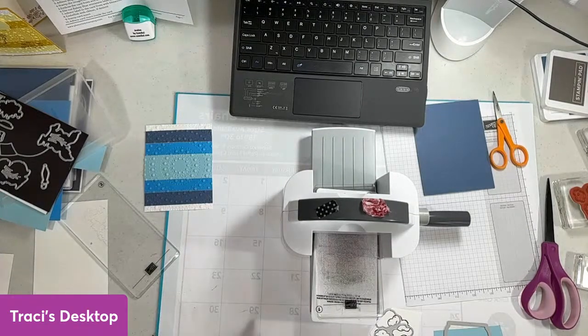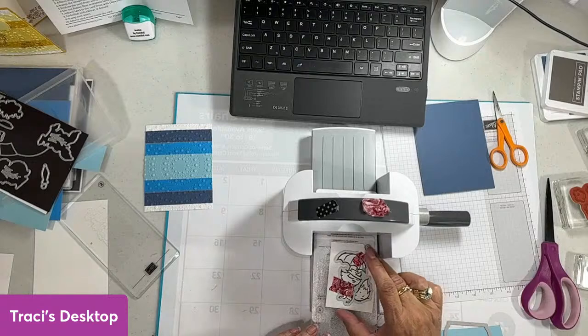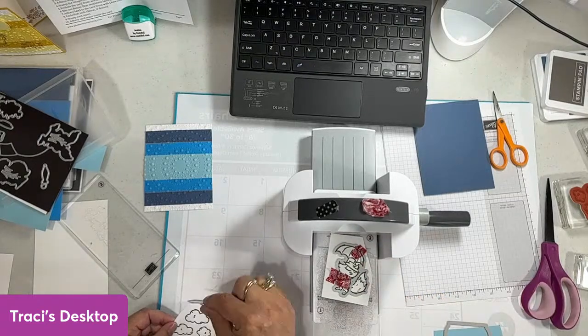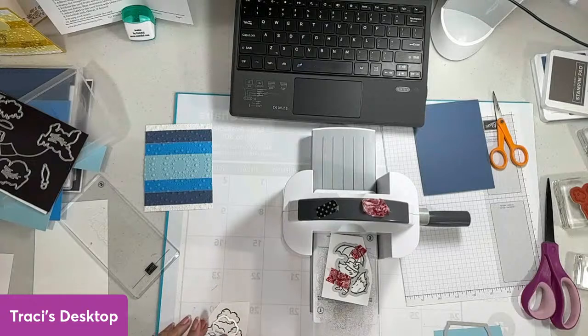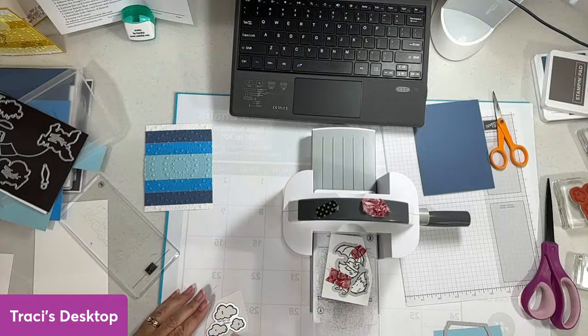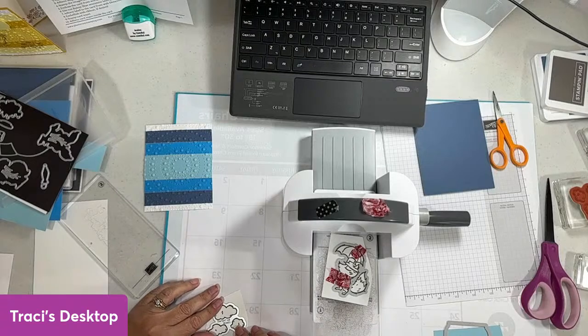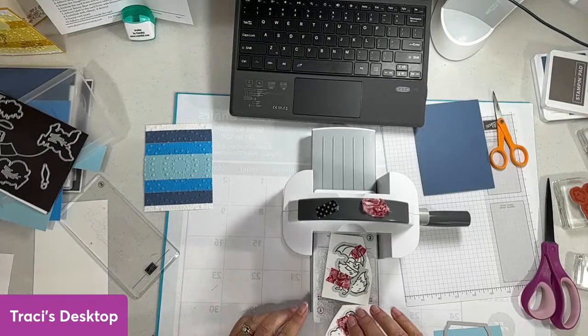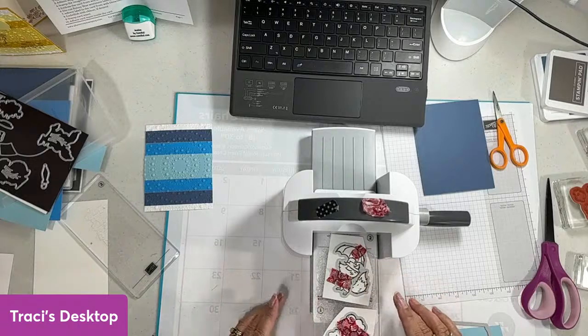Okay, so we've got that one. I'm going to line that up on here. Then let's do the clouds. And if I can get as many things as possible on my cutting plate, the lower the number of times I have to put something through. I kind of like to do that. Makes things just a little quicker. Okay, I don't think I'll be able to get the label on right now. So let's put these two through.